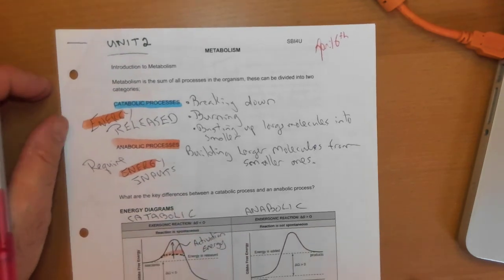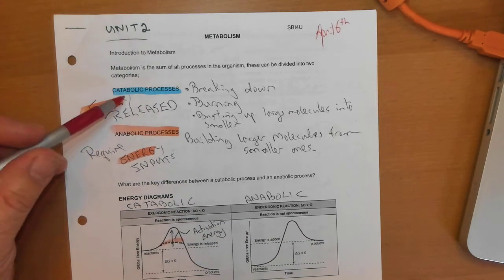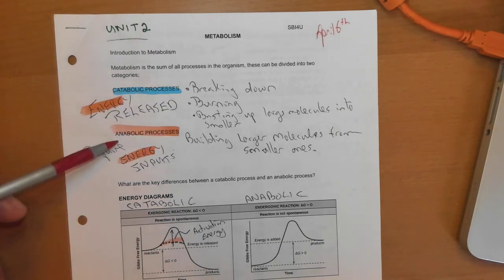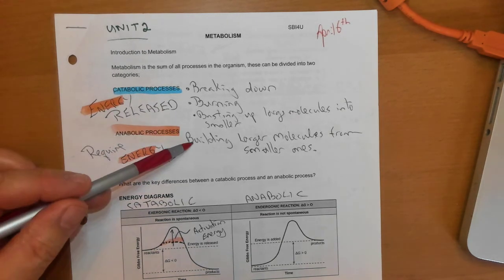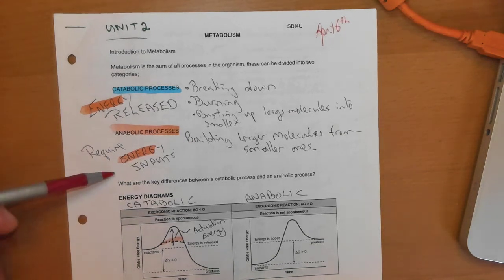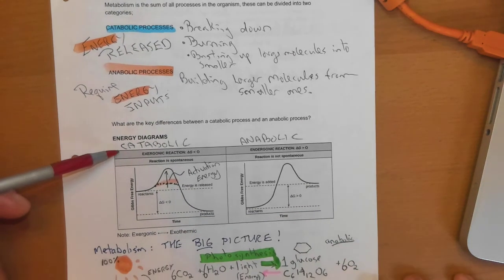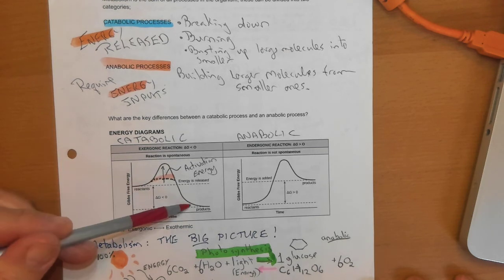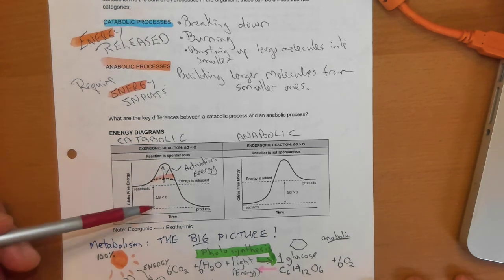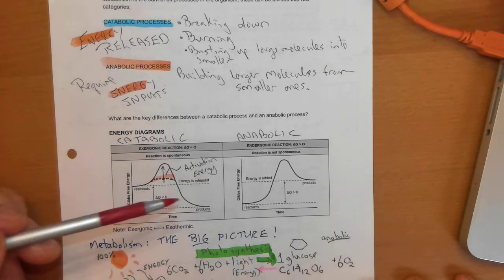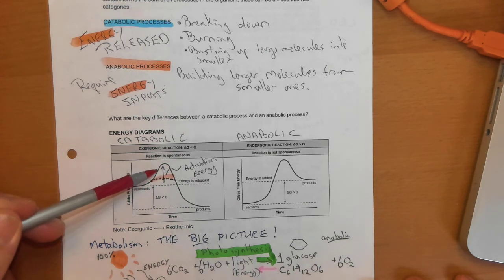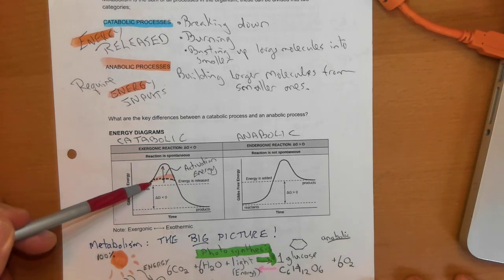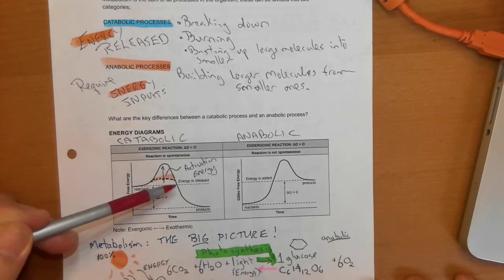All right, so metabolism. We talked about catabolic, breaking down, burning, energy release processes, and anabolic, which are the opposite, building larger molecules, and they need energy. These diagrams show catabolic and anabolic reactions. Catabolic reactions always have less energy in the products, so energy goes out. Anabolic reactions, energy comes in. In all cases, you have to get over the activation barrier unless you have an enzyme. So enzymes speed up reactions by lowering the barrier to the process.